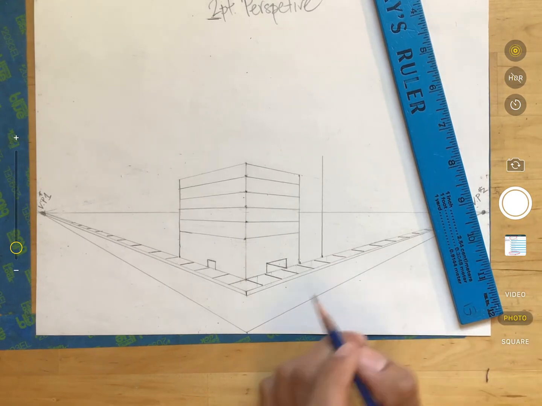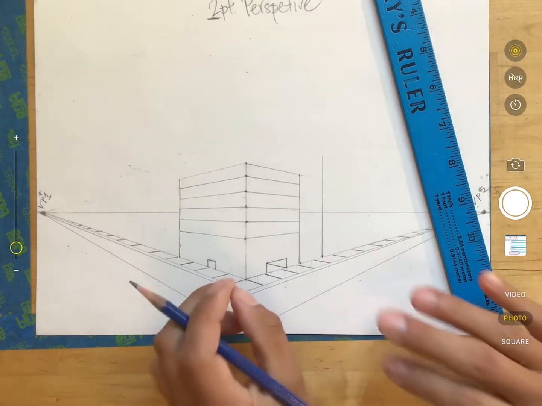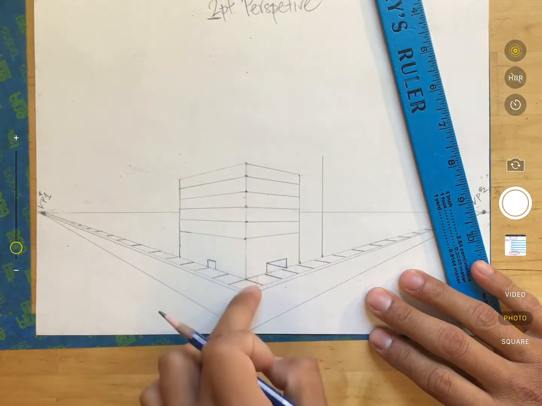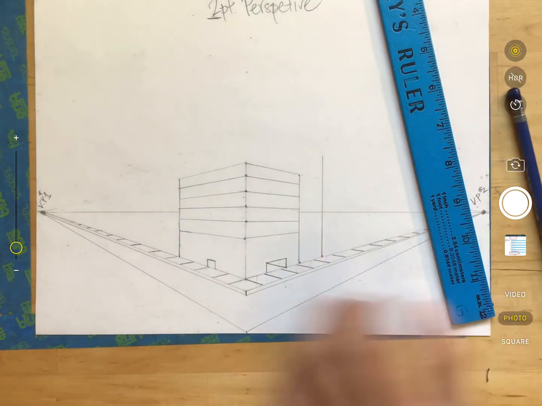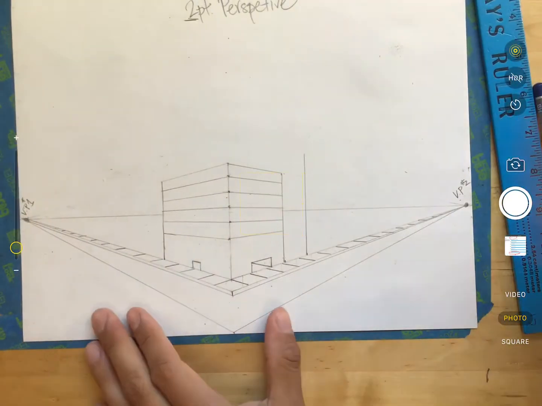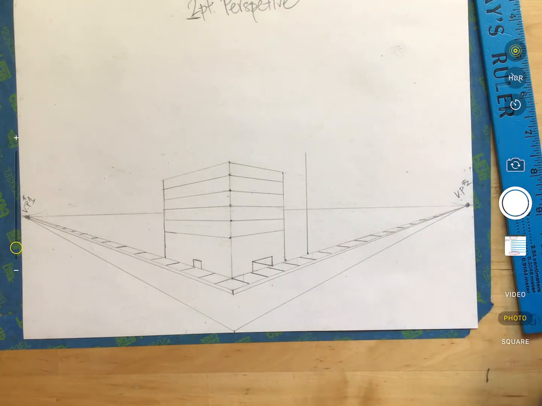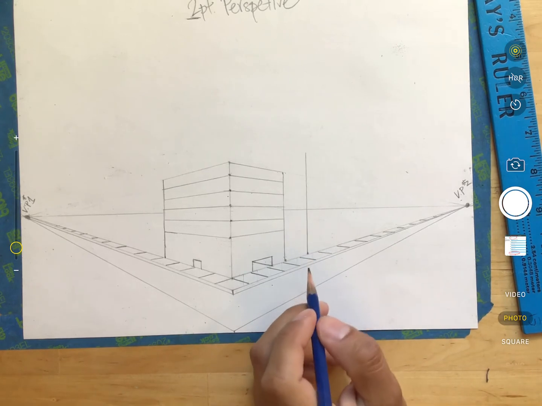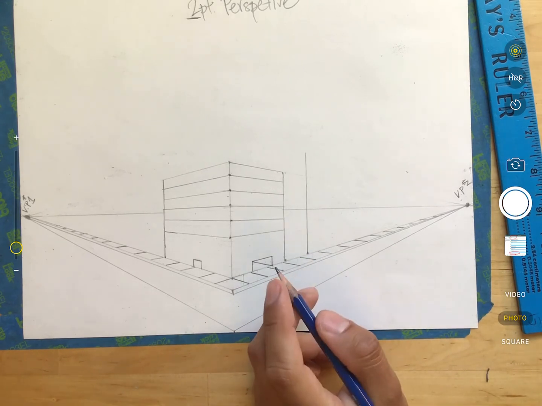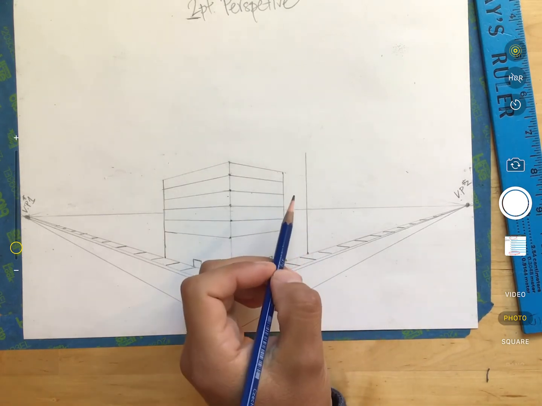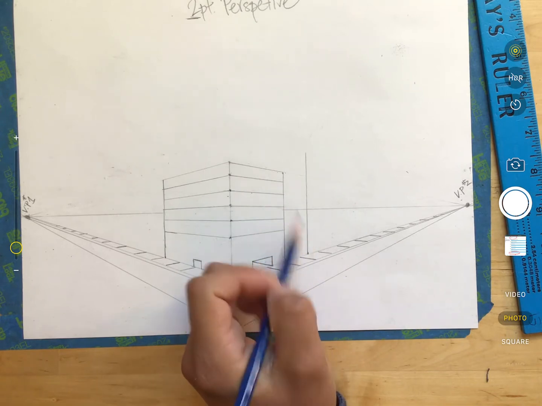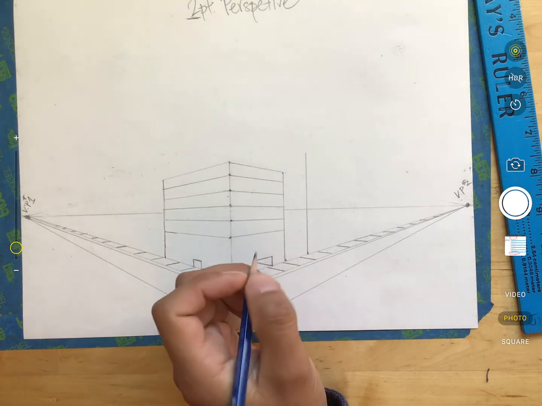Now, what do you guys think we do next? So what did we do after we drew that vertical line? Someone type it in the chat or unmute yourselves, please. So what do I do now? What do I do next with the vertical line? What's the next step?